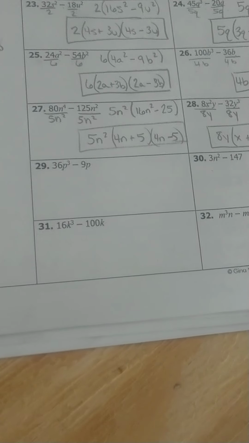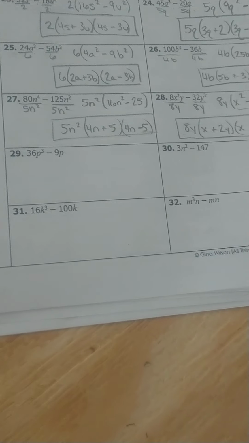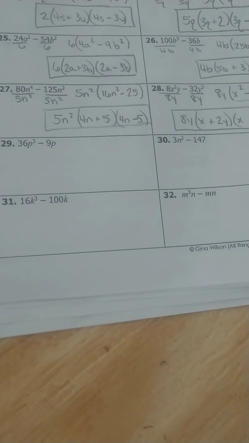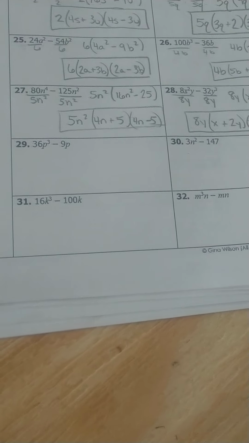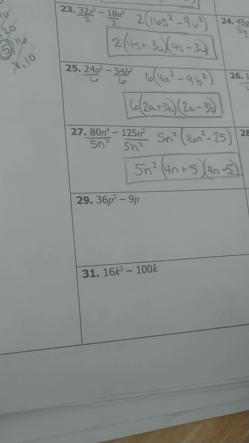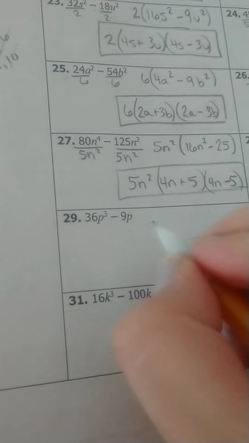All right, I think we're going to do one more of these and be done because these are pretty repetitive. Which one do I want to do? I think I want to do 29. All right. Yeah, I want to do 29.